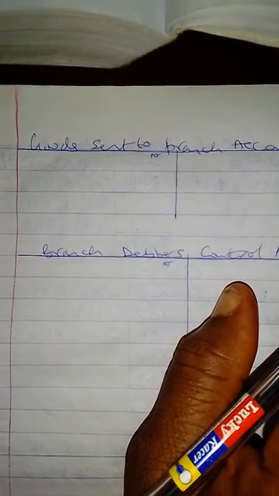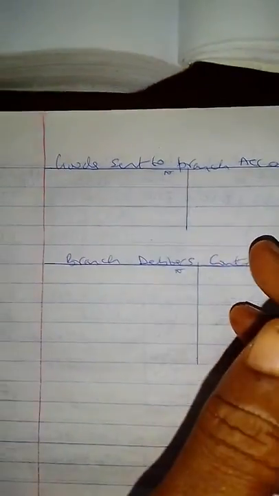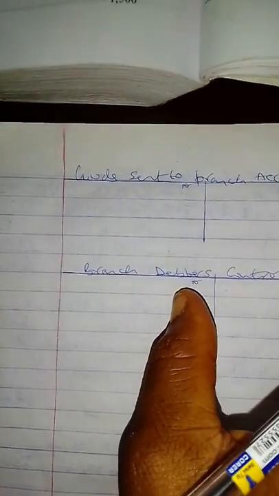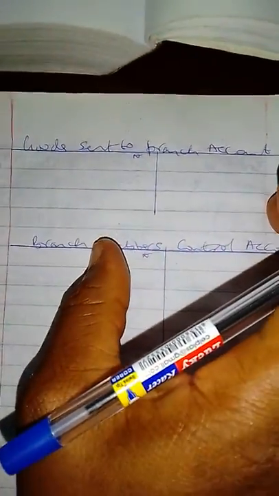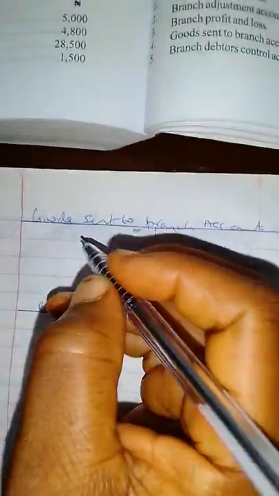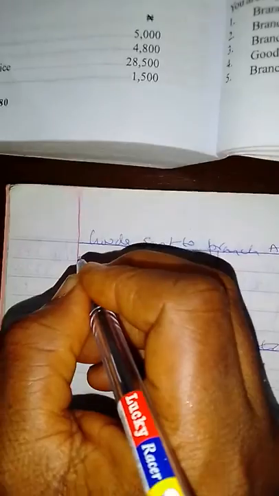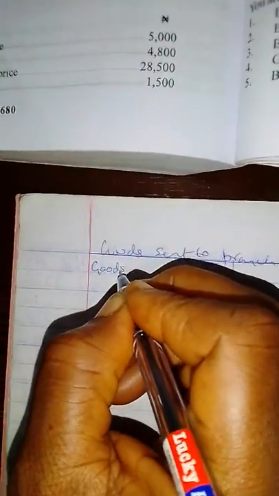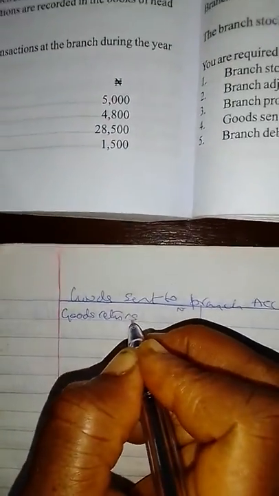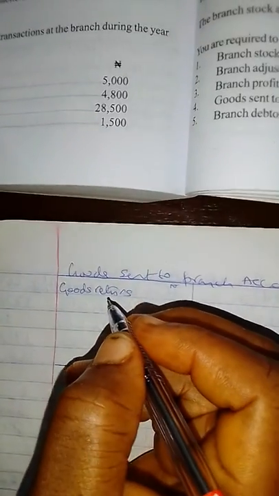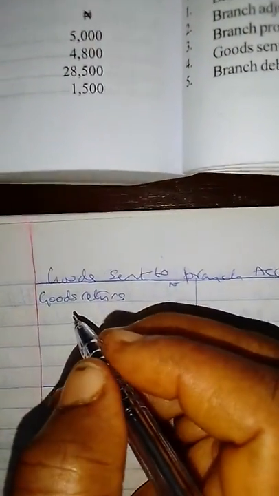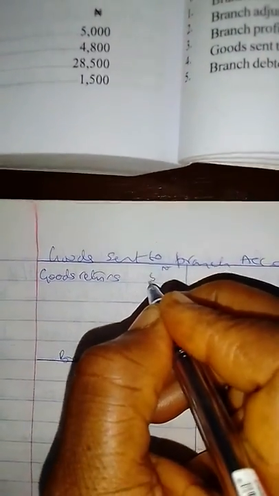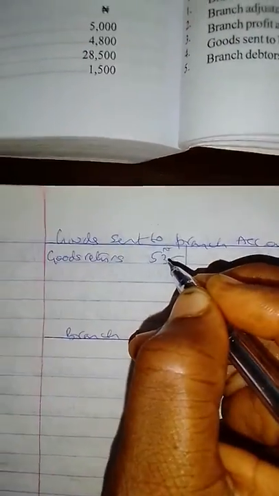Goods sent to branch. From the question, this particular aspect will be on cost basis. Now, we start from goods returns. Our goods returned to branch was 642. But then now minus the profit element of 107, we have a difference of 535.